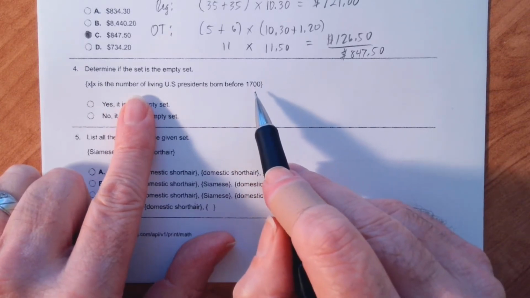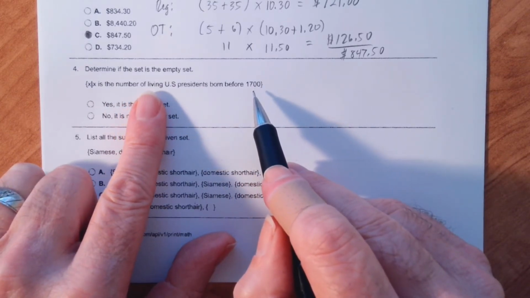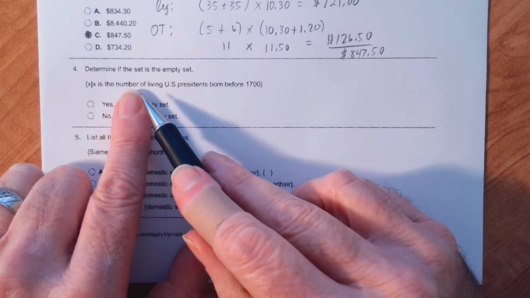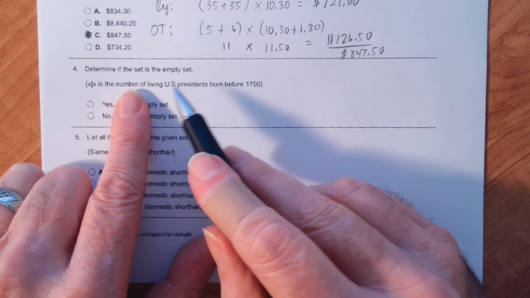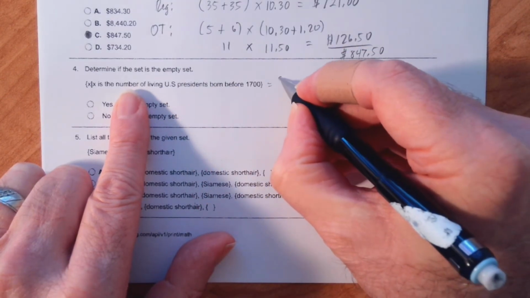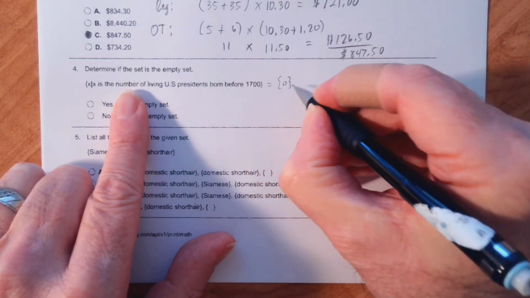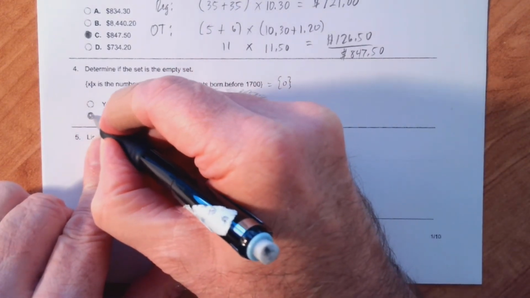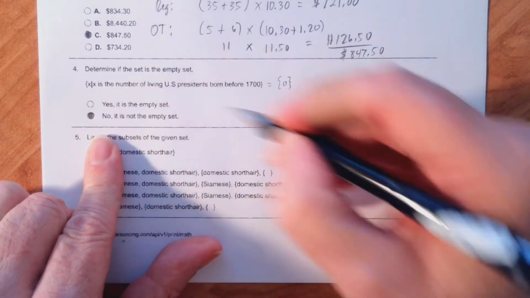Well, there are no presidents that are currently living that were born before 1700. But notice it says the number. The number would be 0. And so really this is equal to the set with 0 in it, which is not the empty set, so we would say no. So be careful with a problem like that.